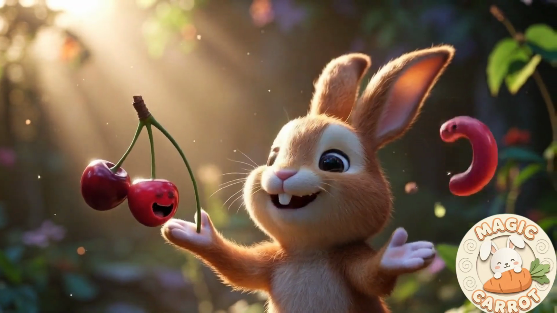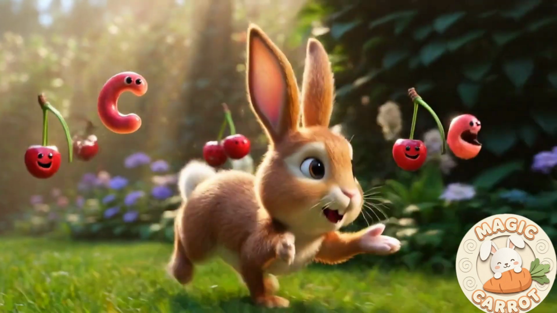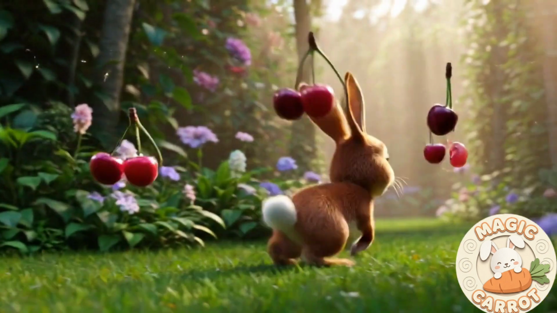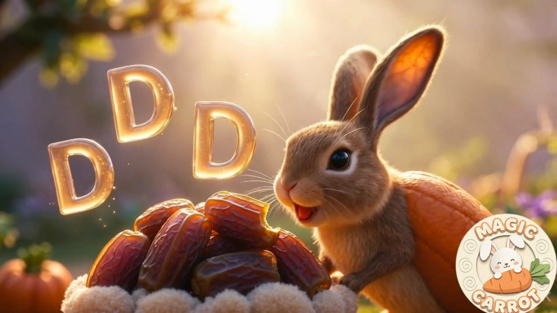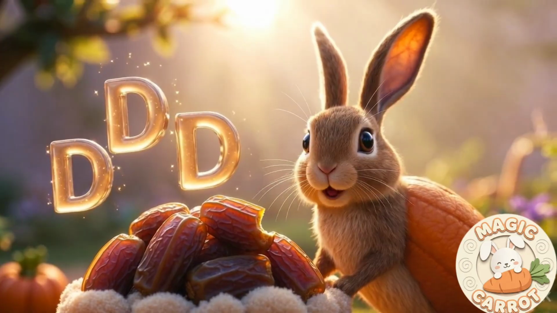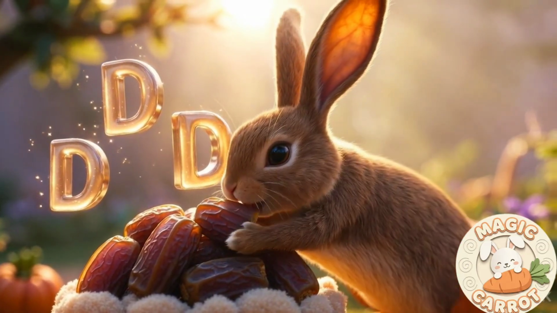C is for cherry, cherry. C is for cherry, red and small. D is for dates, dates. D is for dates, brown and sweet.